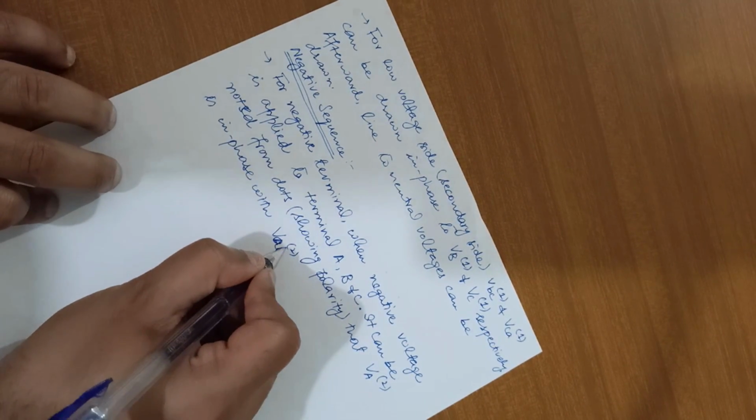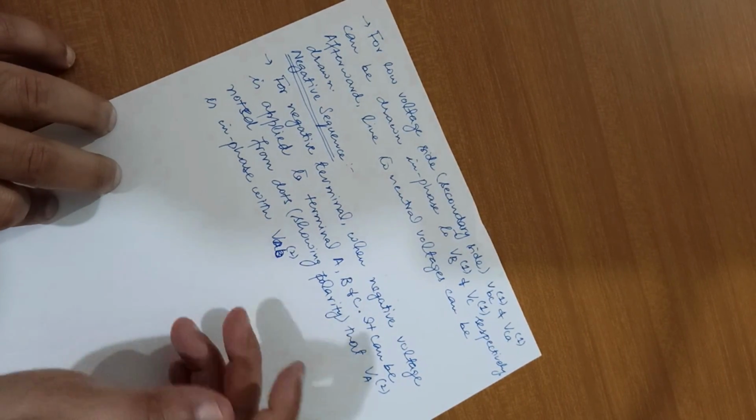Here we have this as small because it is on the secondary side, right?